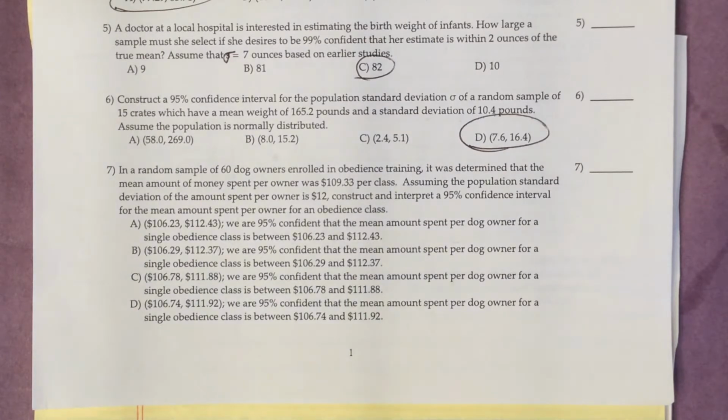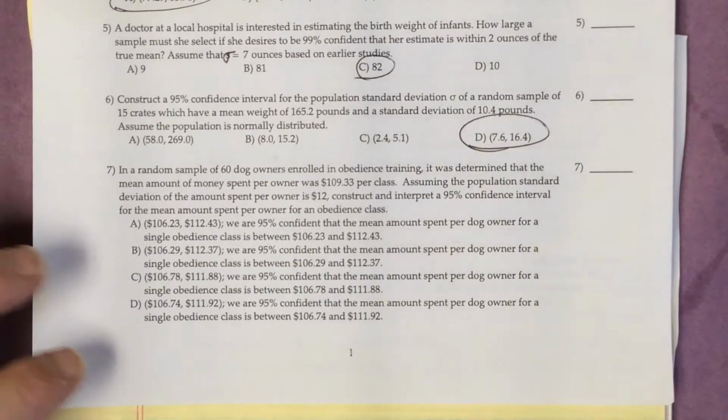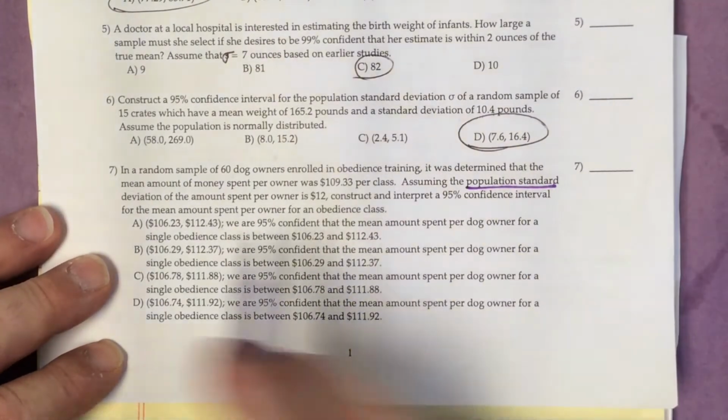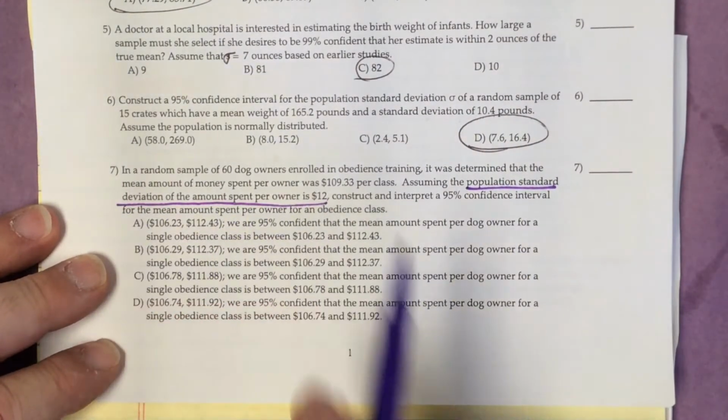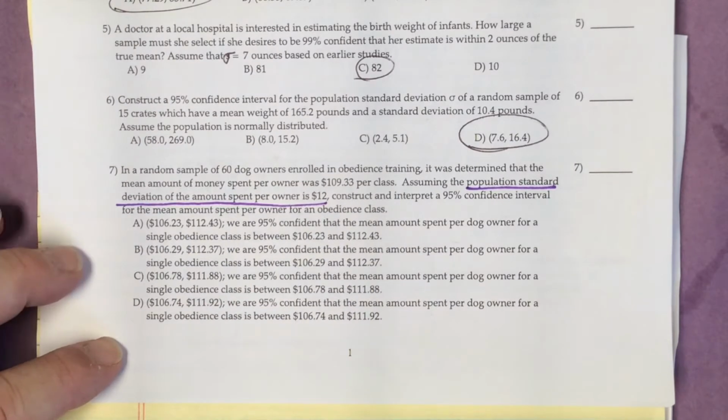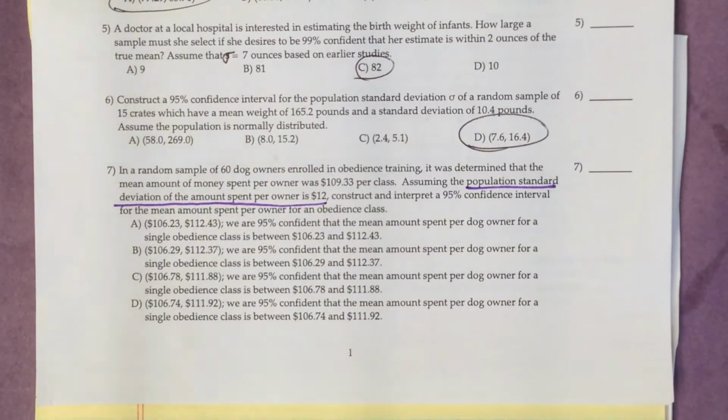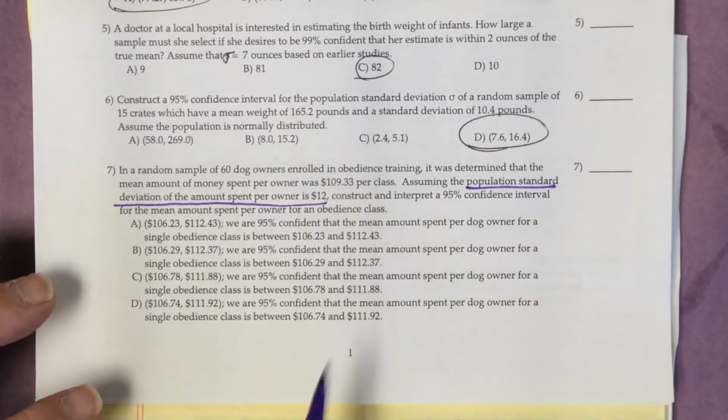But in that circumstance, what you have to know is, are you going to use a z interval or a t interval? As I mentioned in the first video, the distinction between using a z interval and a t interval typically comes down to whether or not you're provided with a population standard deviation. And in this question, it says quite clearly that the population standard deviation of the amount spent per owner is $12. So since they are very clearly providing you with a population standard deviation, we're going to use a z interval for this one.